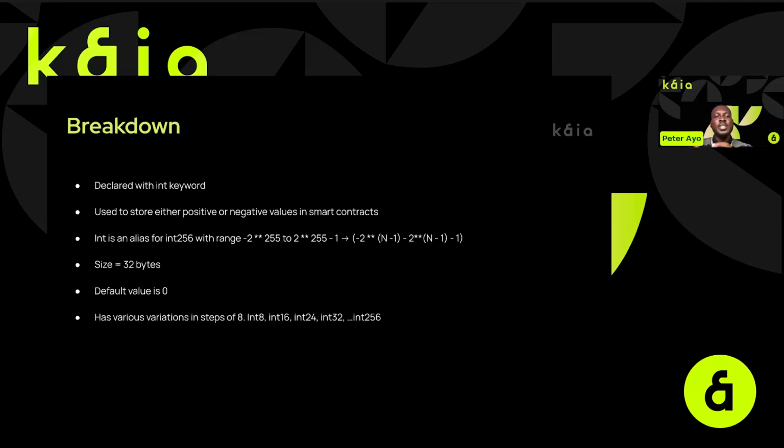Because integers store both negative and positive values, we need to calculate the number of negative values it can hold, and also the number of positive values it can hold, right? For the negative values with int 8, that will be minus 2 raised to power 8, right?